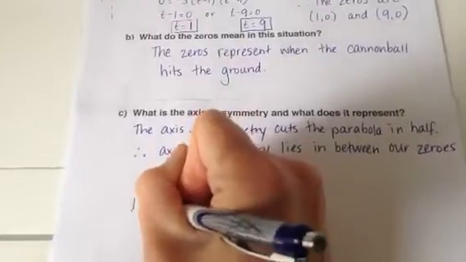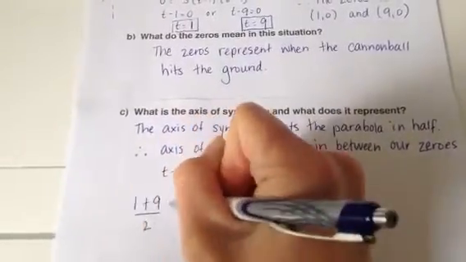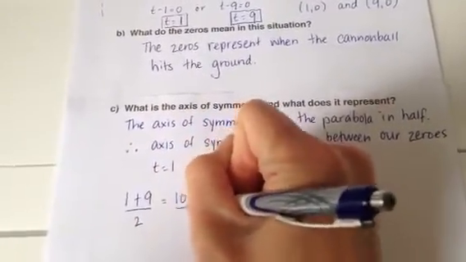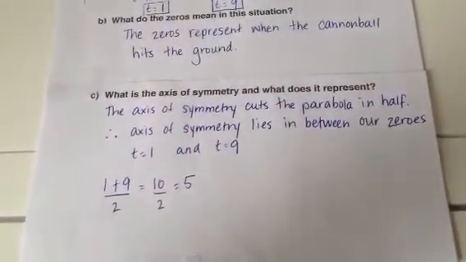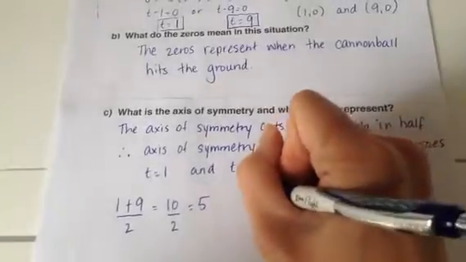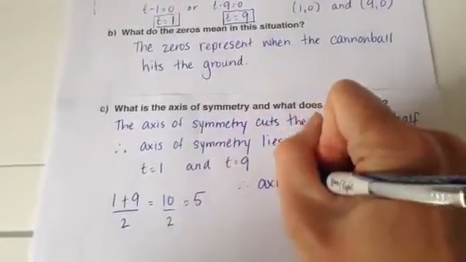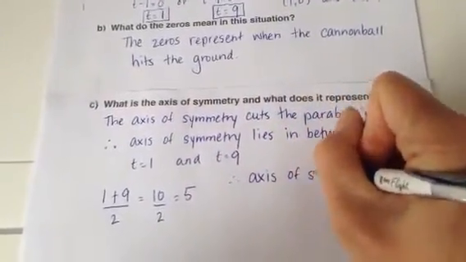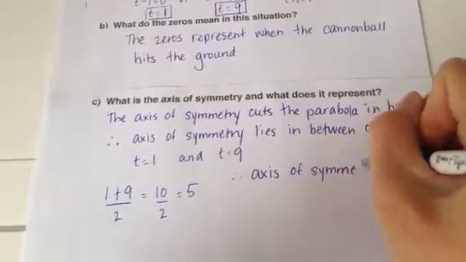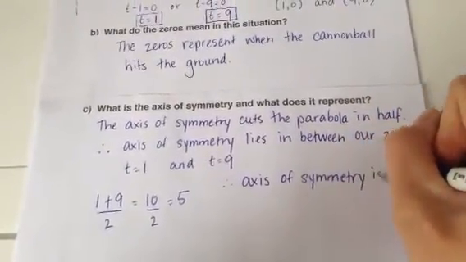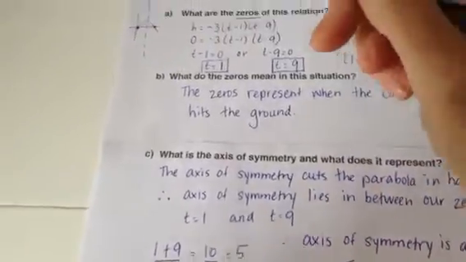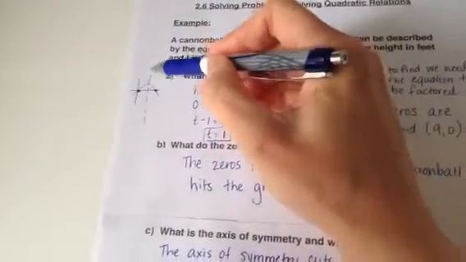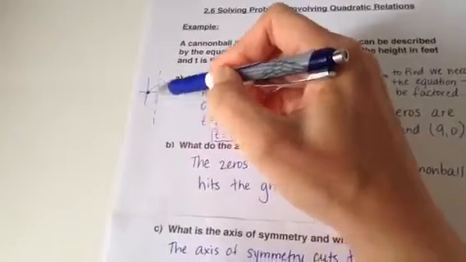So 1 plus 9 divided by 2, 10 divided by 2 is 5. So our axis of symmetry is at 5. Therefore, the axis of symmetry is at x equals 5. So it is the line x equals 5 that cuts the parabola in half.